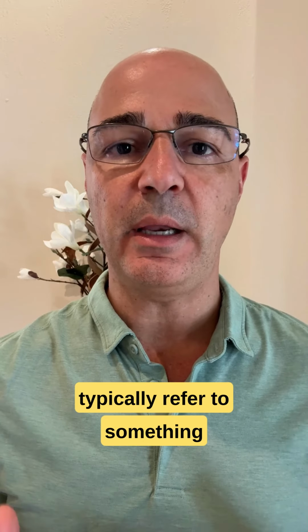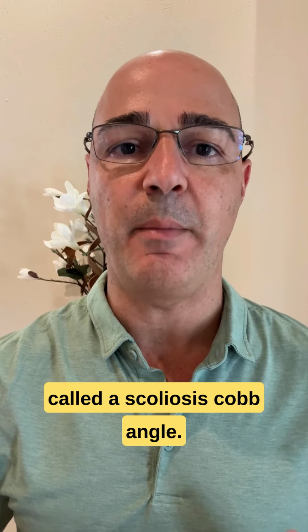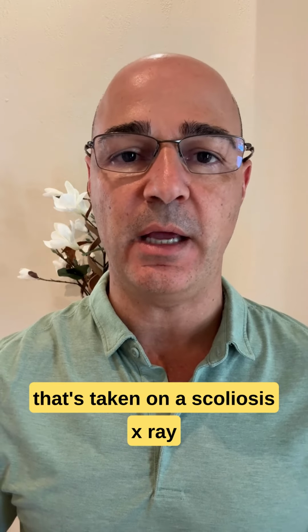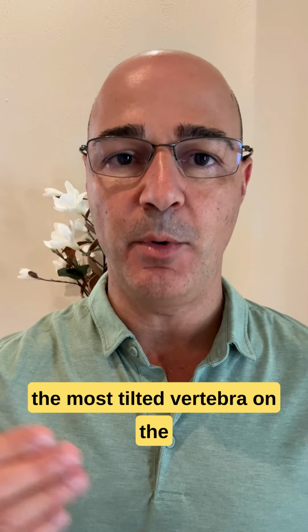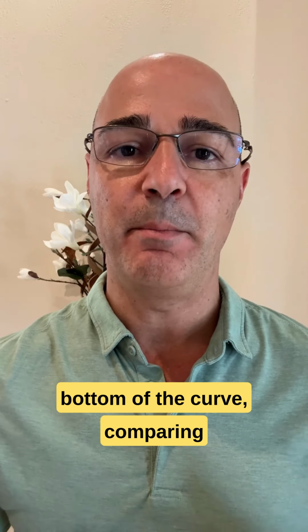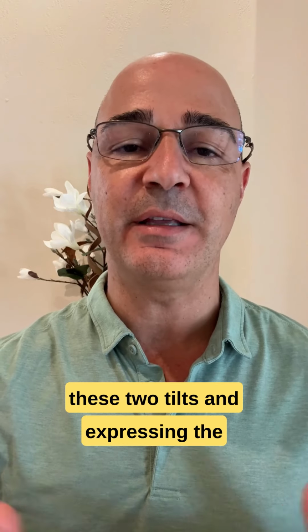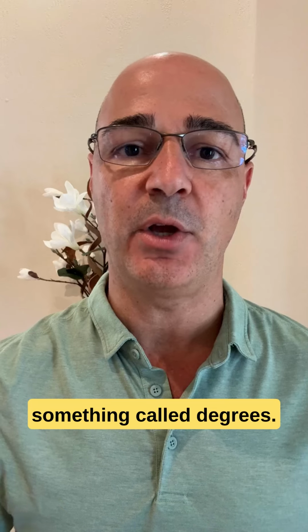Scoliosis measurements typically refer to something called a scoliosis Cobb angle. A Cobb angle is a measurement that's taken on a scoliosis x-ray, comparing the most tilted vertebra on the top of the curve to the most tilted vertebra on the bottom of the curve, comparing these two tilts and expressing the severity of the scoliosis in something called degrees.